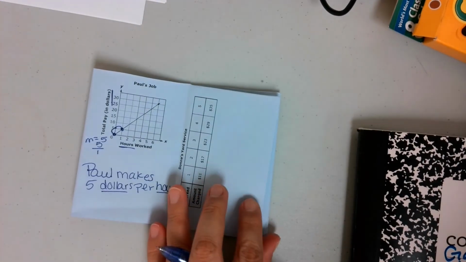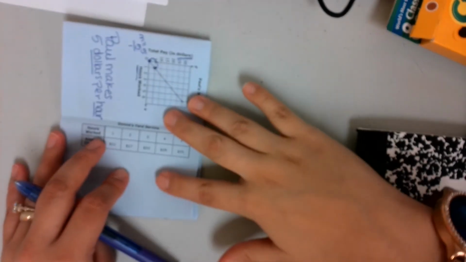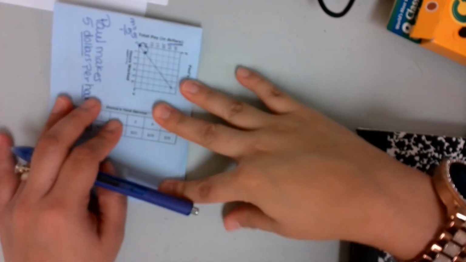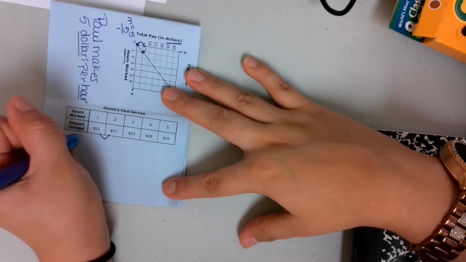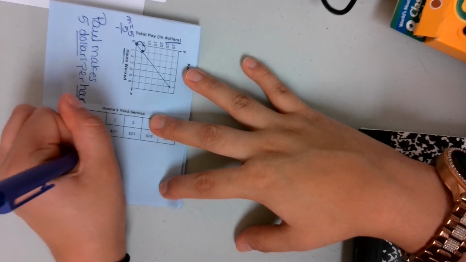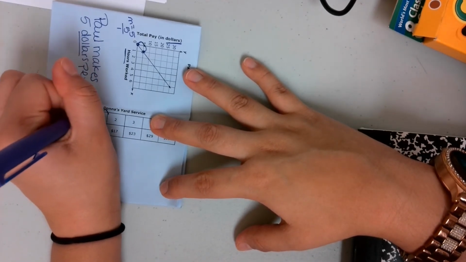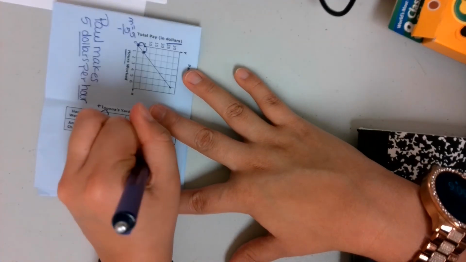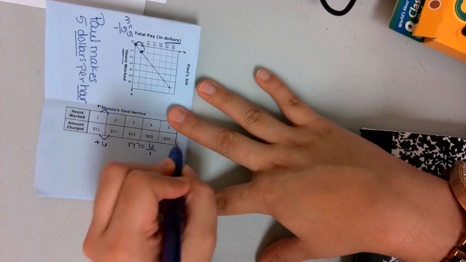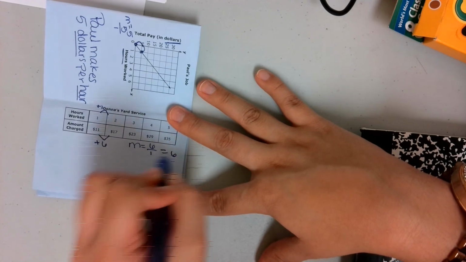So over here, we're going to do the same thing. We have our table, so we're going to do our change in our y over our change in our x. Okay, so we're going here from 11 to 17, that changes 6, and from 1 to 2, that changes 1. So the slope is my change in y's over my change in my x's, 6 over 1, which is 6. So we have Donna's yard service.